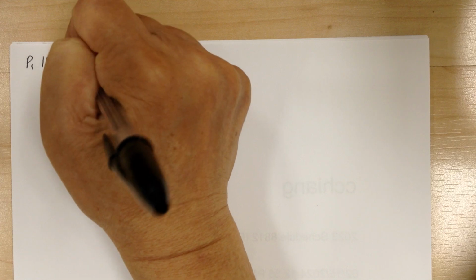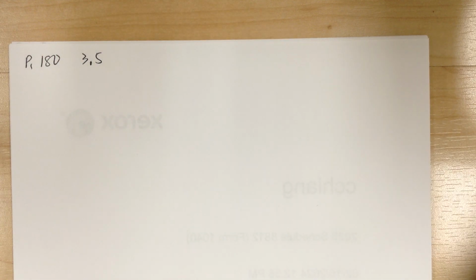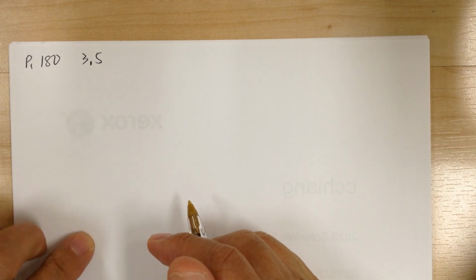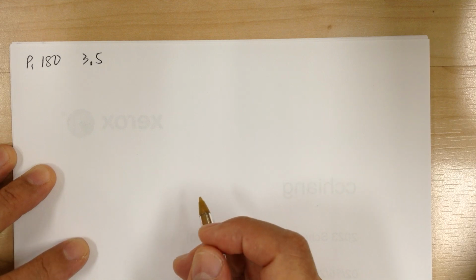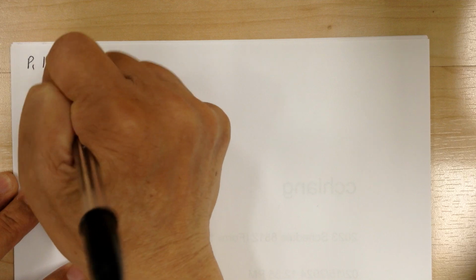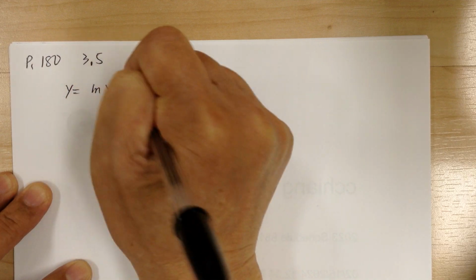Let's go to page 180, and this is lesson 3.5. This lesson is to write and graph equations of lines. So on page 180, there's a form called the slope-intercept form, and that is y equals mx plus b.